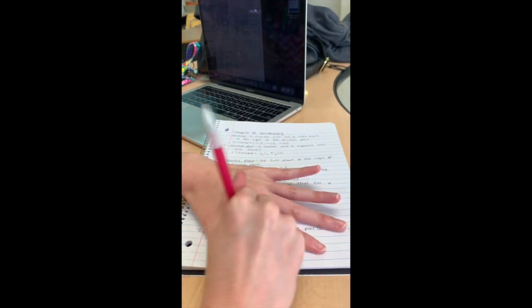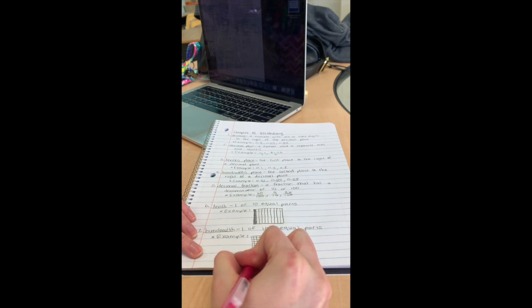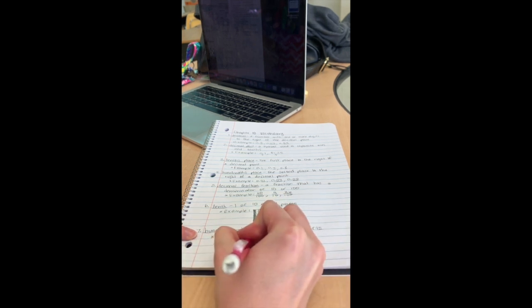We can make it shorter in just a second. 1, 2, 3, 4, 5, 6, 7, 8, 9, 10. So what I'm gonna do is I'm just gonna erase this bottom part so that they can be a little closer to being equal. Just like that. So a hundredth is one of these parts. So we'll color in just one of these little boxes.